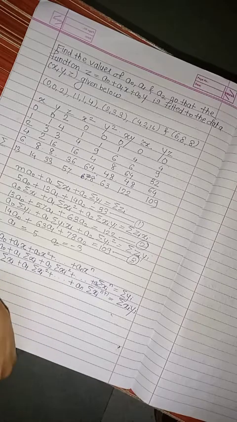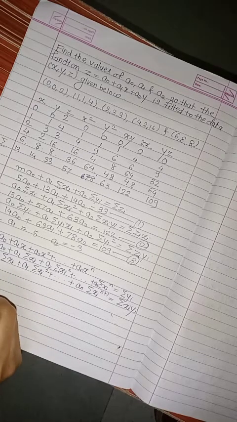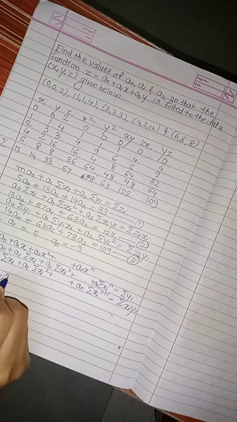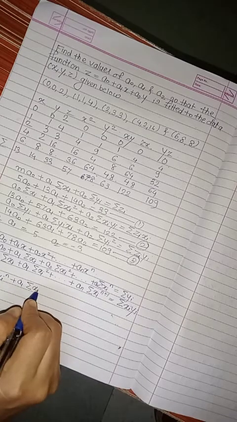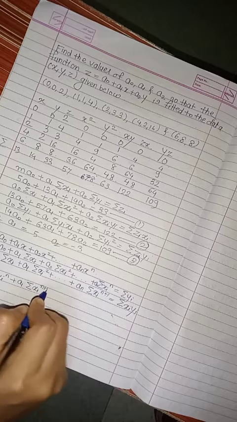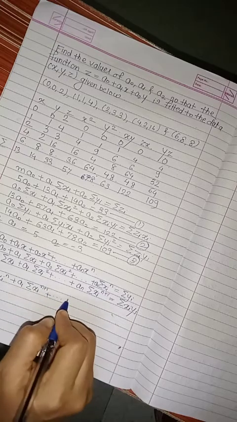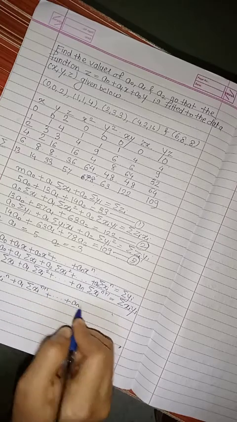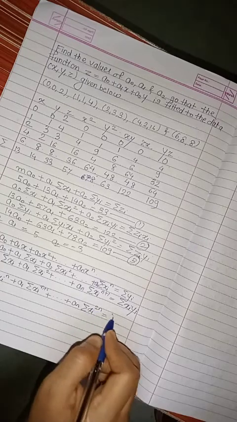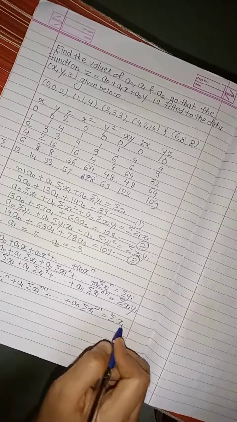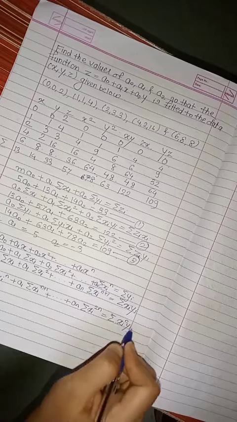Continuing in this manner, the last one is a0 summation xi raised to n plus a1 summation xi raised to n plus 1 plus up to so on plus an summation xi raised to 2n, which is equal to summation xi raised to n yi.